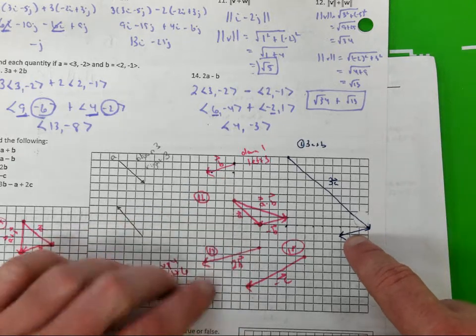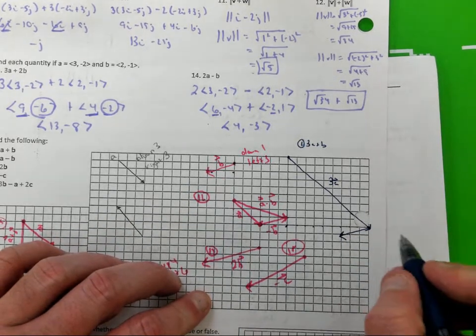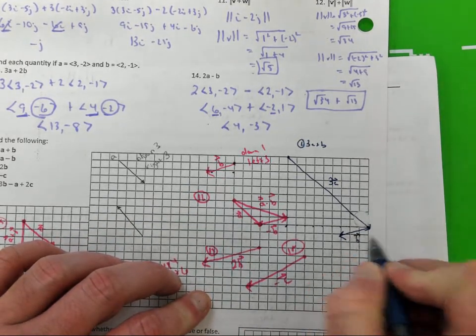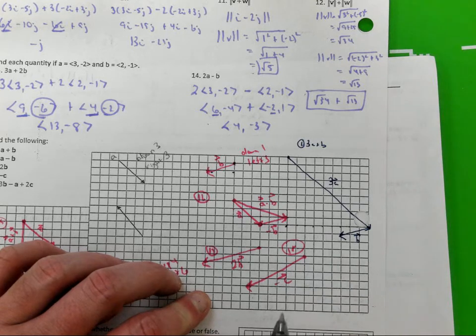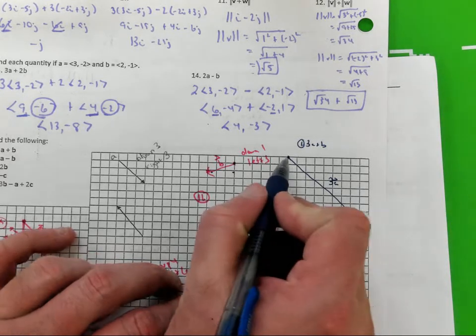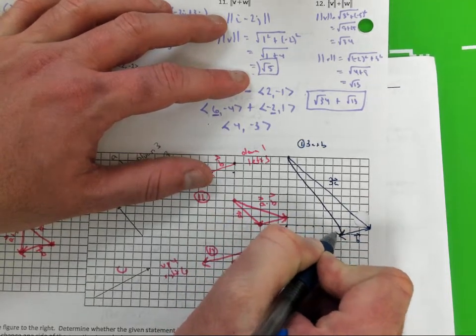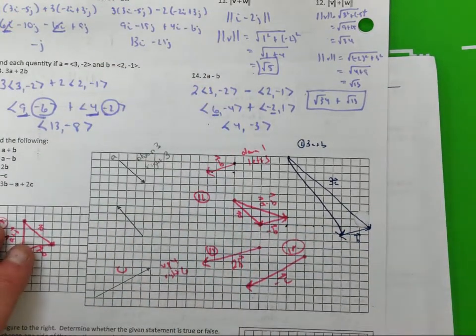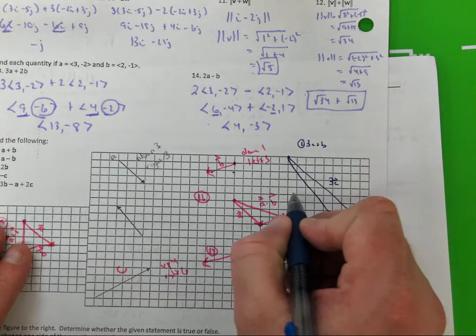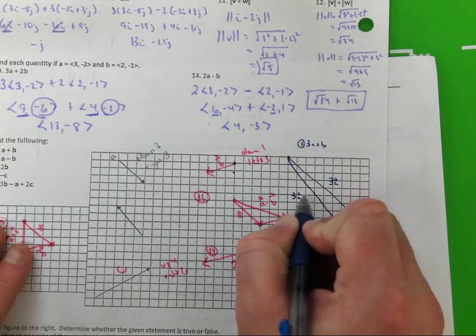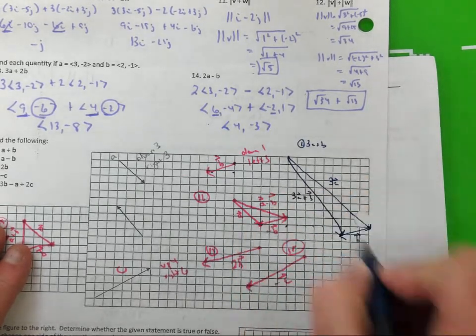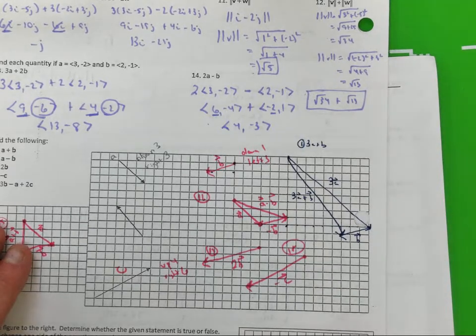Down 1, right 3. Now your answer, make sure you label this, is called the resultant. And the way you draw the resultant is from the tail of the first one to the head of the second one. And that represents 3 vector A plus B. That is the sum of the two. And that would be number 1.